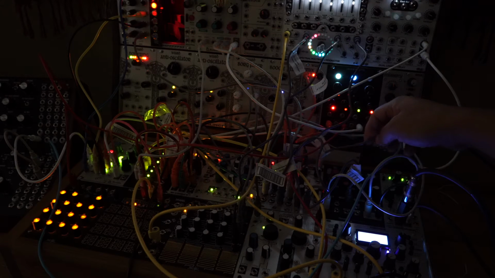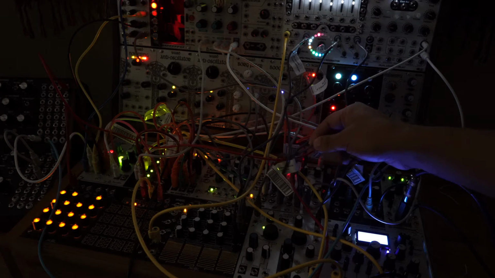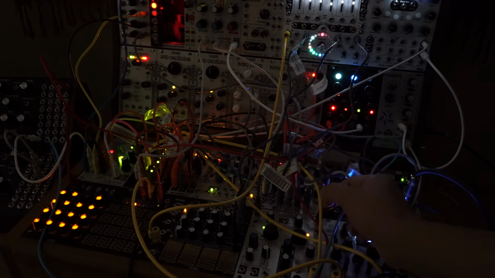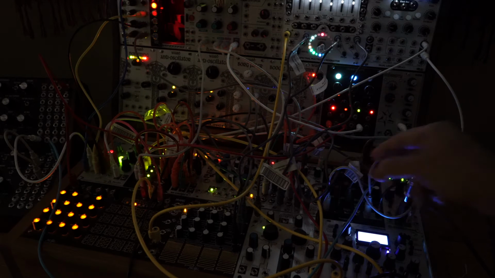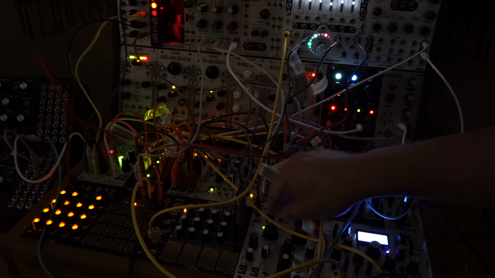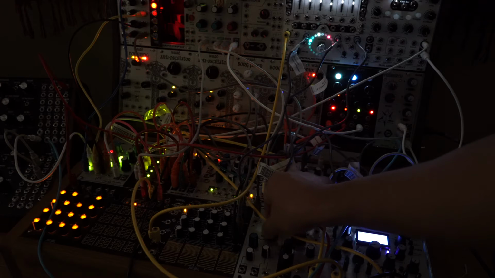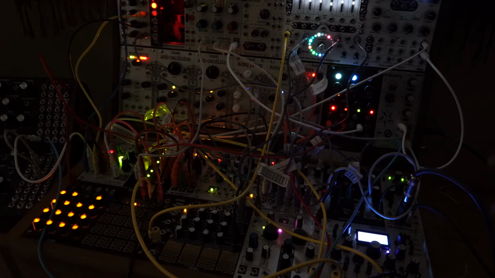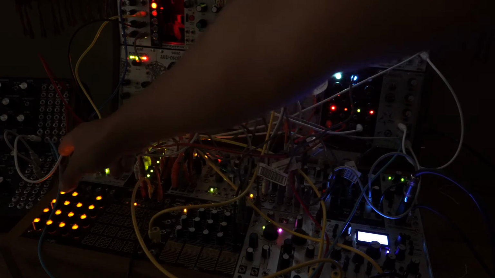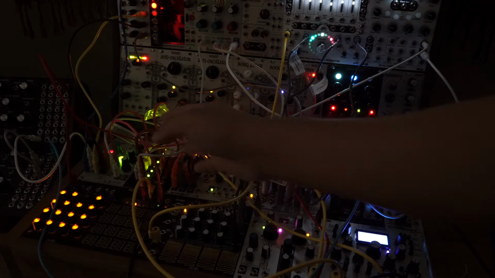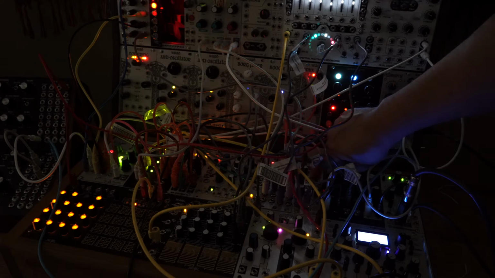that is then controlling both the Dixie and the Shapeshifter. Okay, so there's the basic sequence. That's a basic sequence that's being clocked by Pamela's Workout, going to the Rene, going into the Dixie. And it sounds like that. That was the basic part of the middle part of the piece.